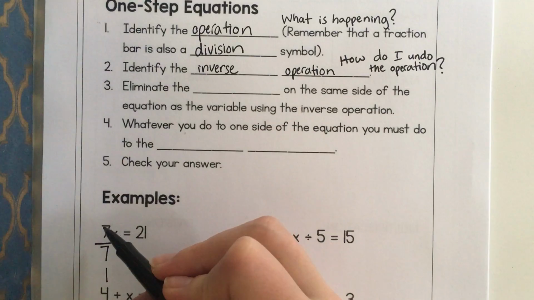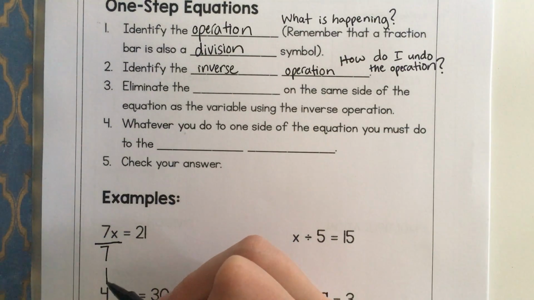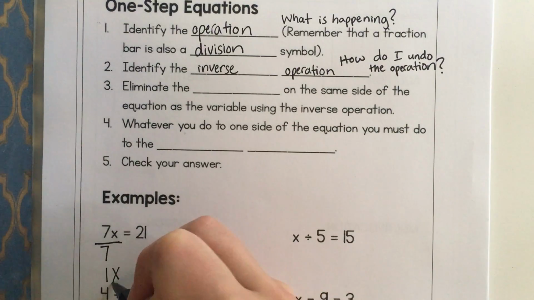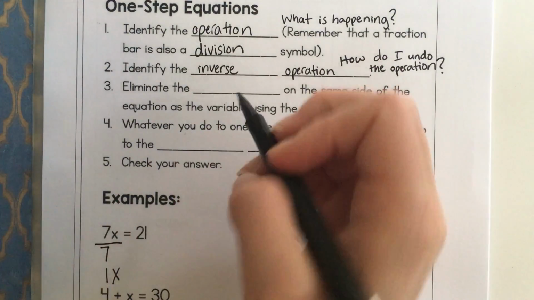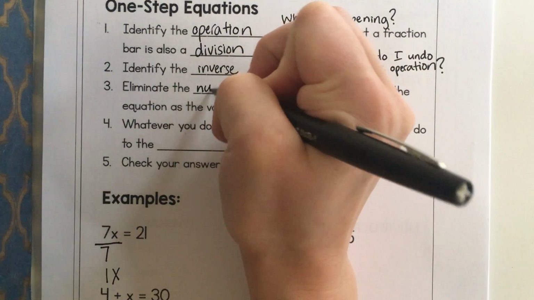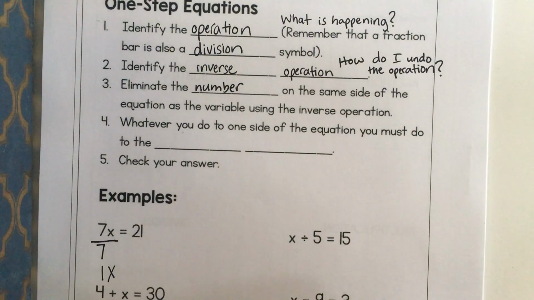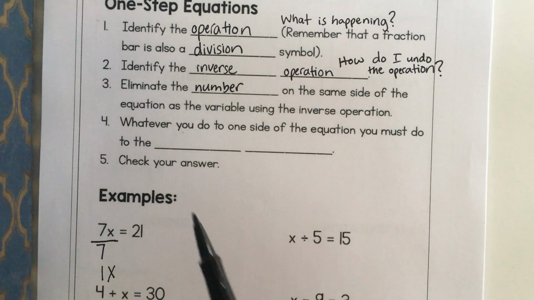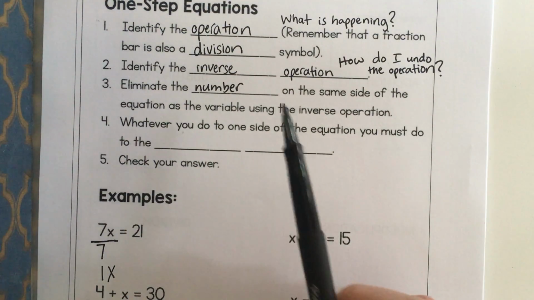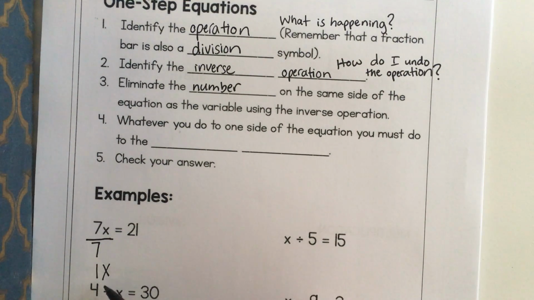So when I have 7x divided by 7, I am left with 1 times x, or just x. I've done step 3 up here, I've eliminated the number, or it might be, in this case, it is a coefficient, but down below it's going to be a constant. So I've eliminated the number on the same side of the equation as the variable by using that inverse operation. All I have is that x.